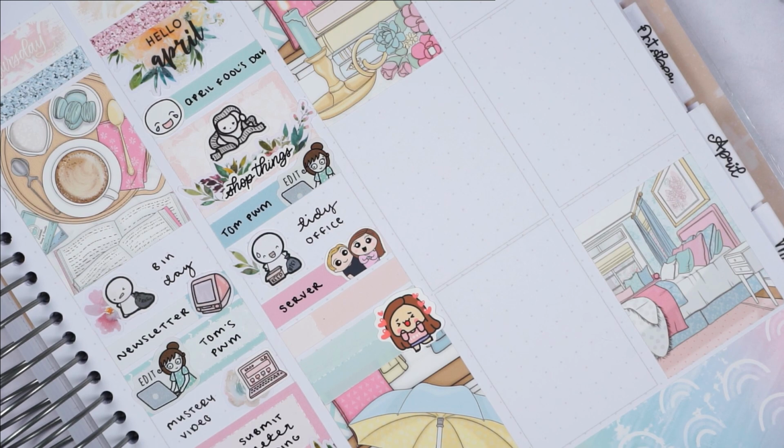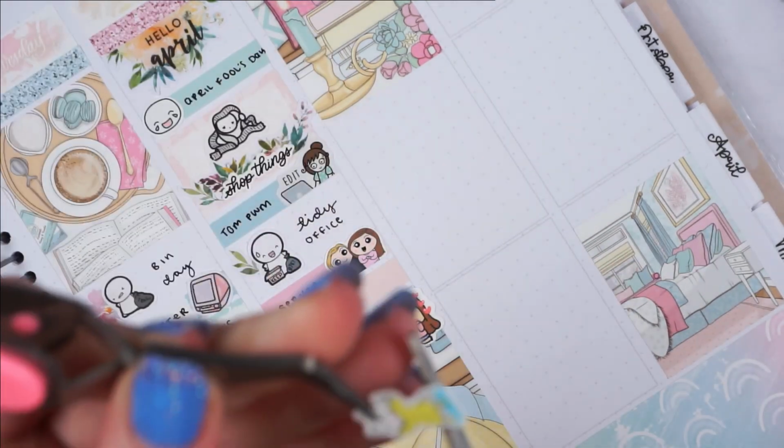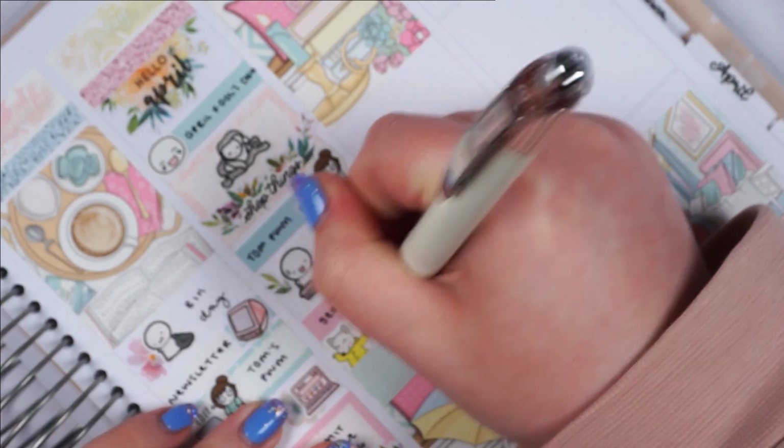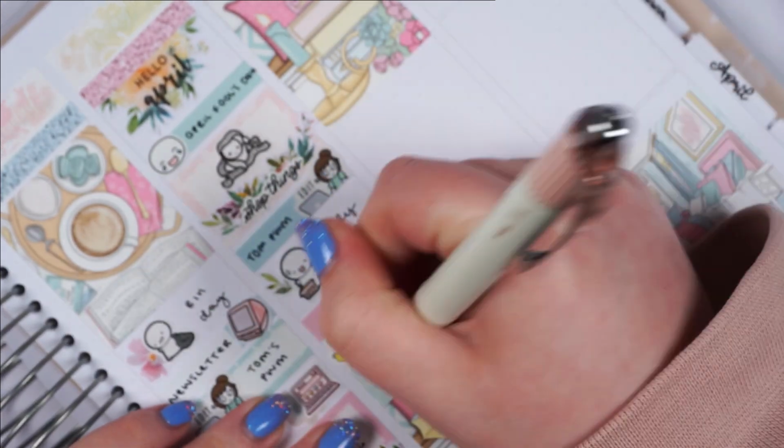So I have caught up with the camera, which is a miracle. The bookkeeping sticker is from Once More with Love, I don't think I said, and Shop Things is from Ice Cream Joe.